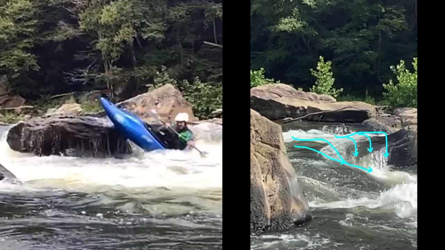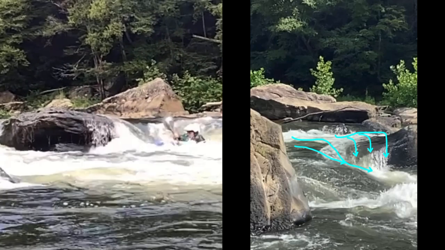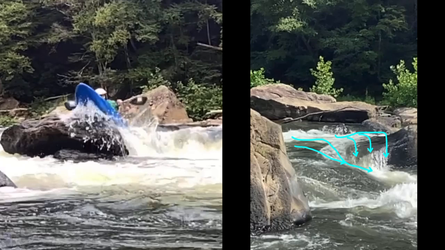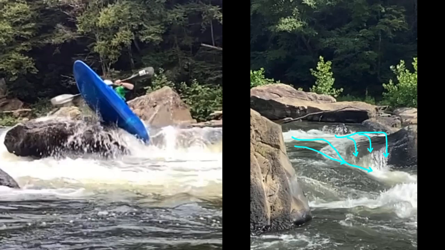So you see how your stern pivoted around. Now, arguably, you got too much rock or didn't have enough speed, and so you ended up doing more of a rock spin with your stern deeply engaged in that green downstream current.